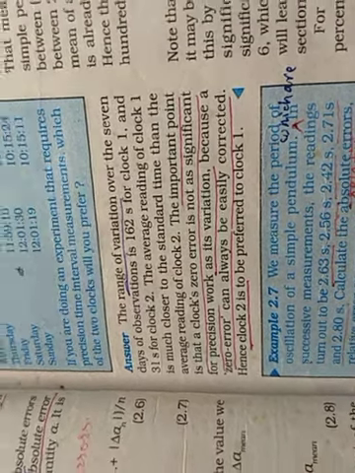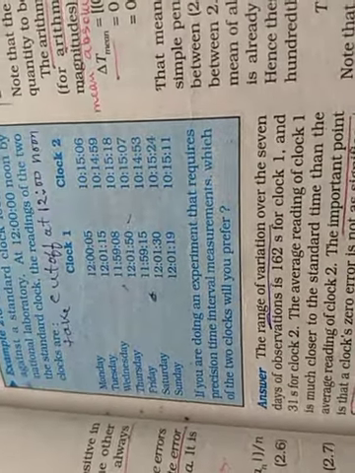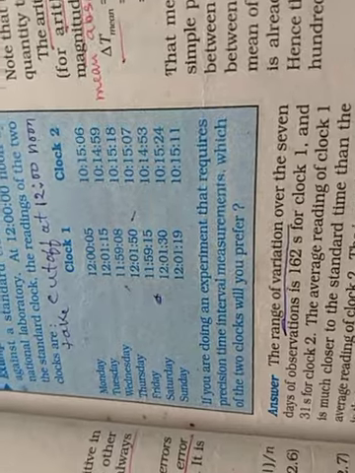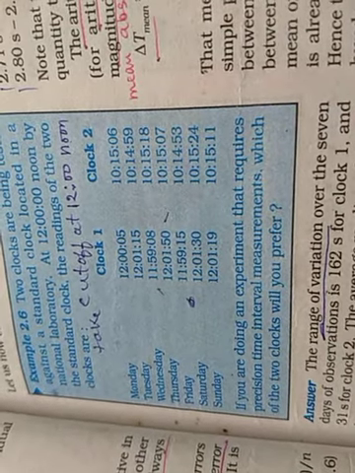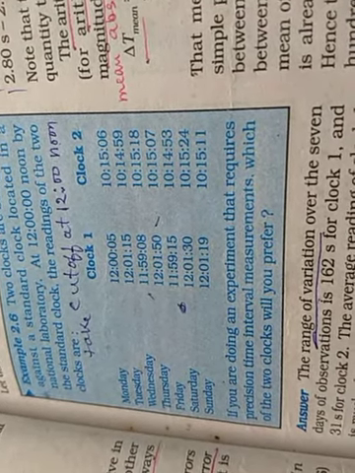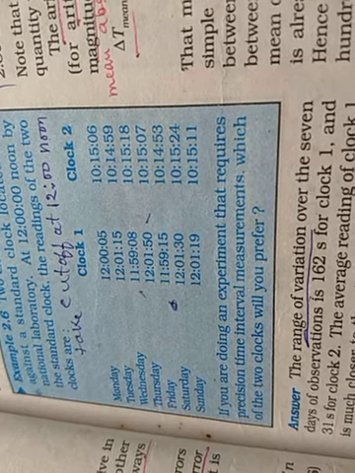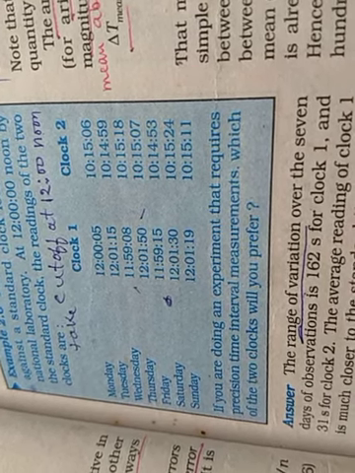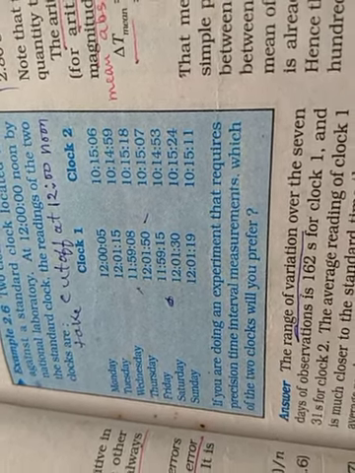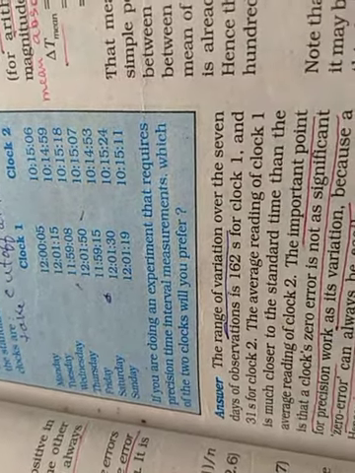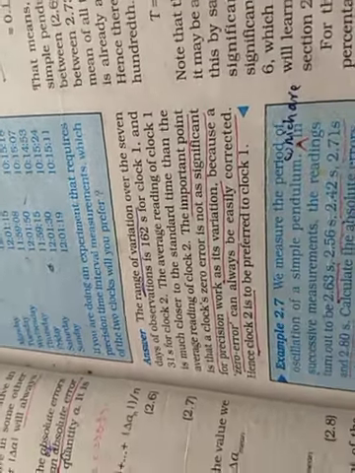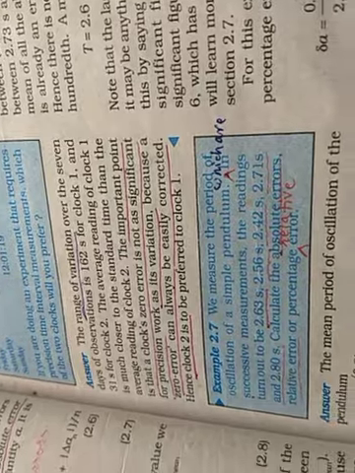So therefore, though the second clock has a large gap at 12 o'clock, you see the cutoff, at 12 o'clock the reading is 10:15 and 0 seconds, whereas it should be 12 o'clock, but that difference is constant, it is zero error, and that can be ignored or corrected.